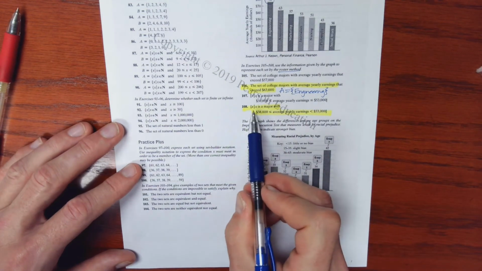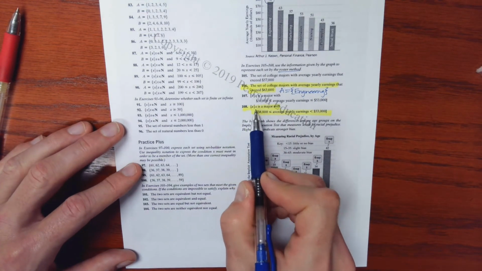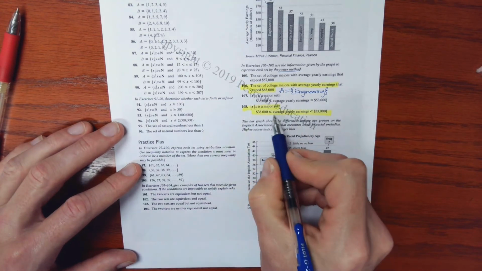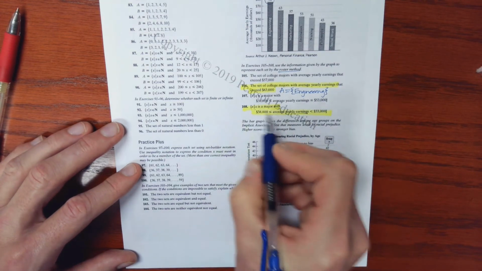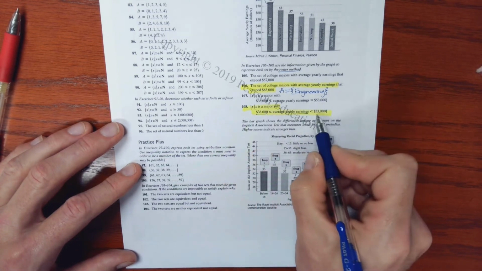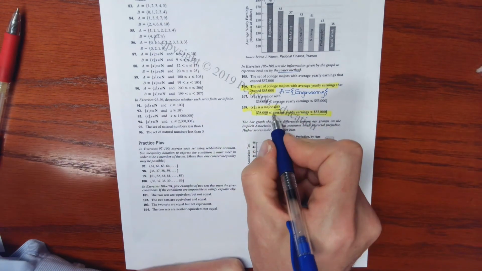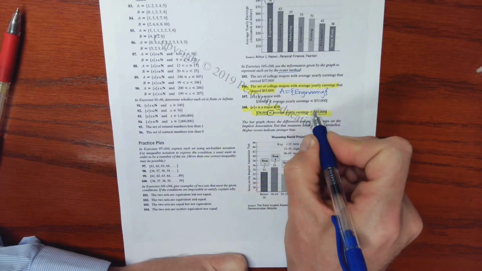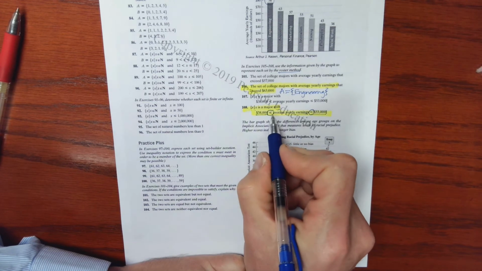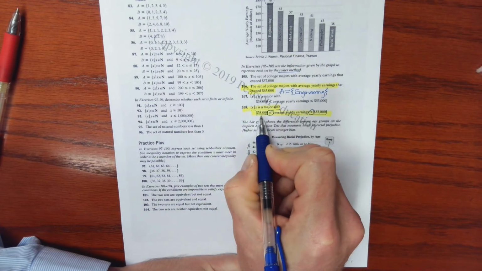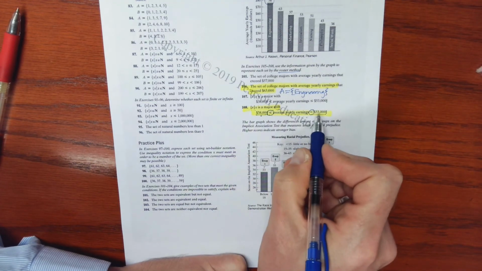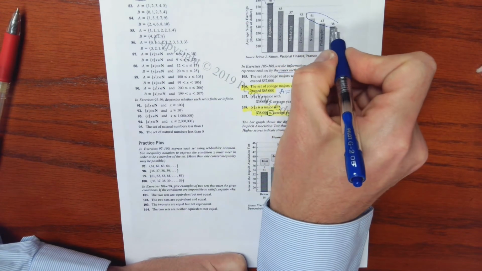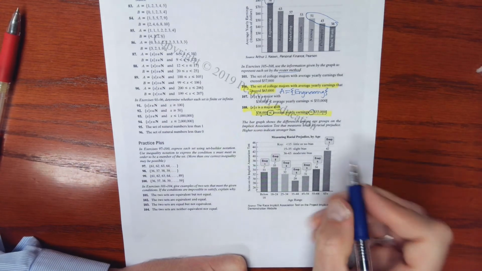And the next one says X such that X is a major with an average yearly earning between 38,000 and 53,000. Pay close attention. This says less than or equal to, and this is strictly less than. So we can include 38,000 on the low end, but we're not going to include 53,000. So that would be these three yearly salary amounts.